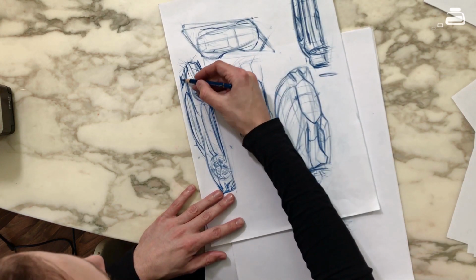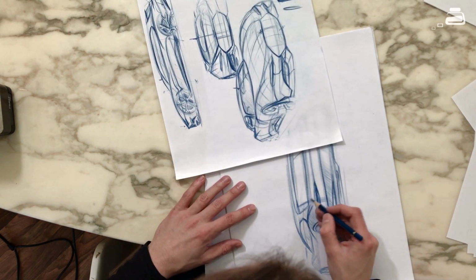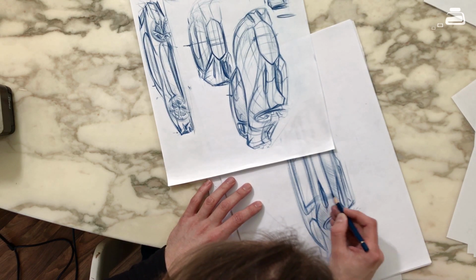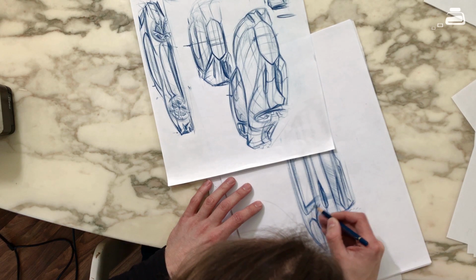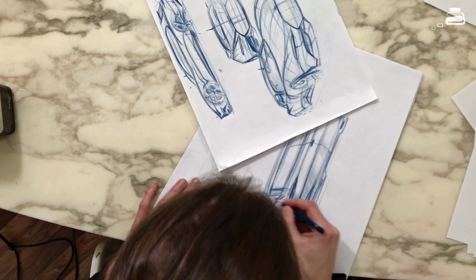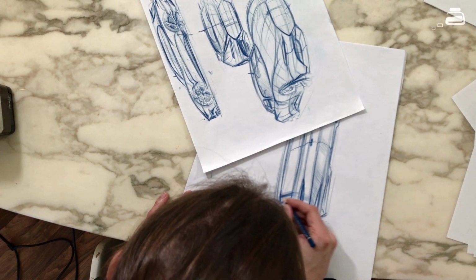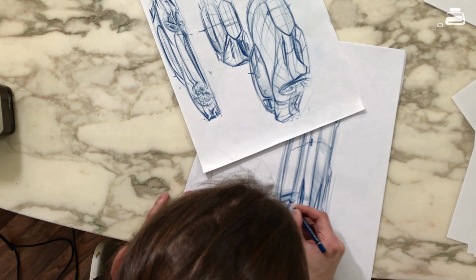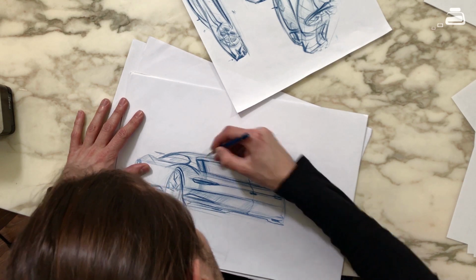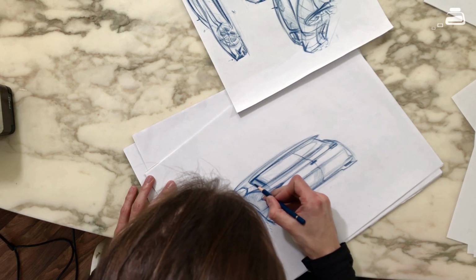That would mean the corner is probably somewhere here in the middle of the tail light, so maybe somewhere here. By giving a little bit of shading, sometimes that helps, not always, to show a change of direction.